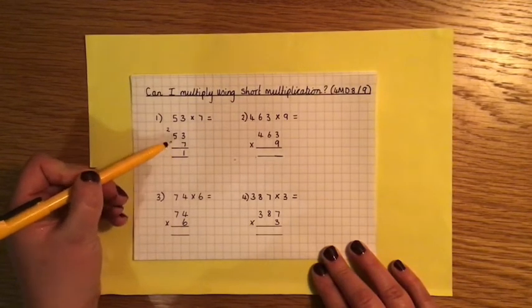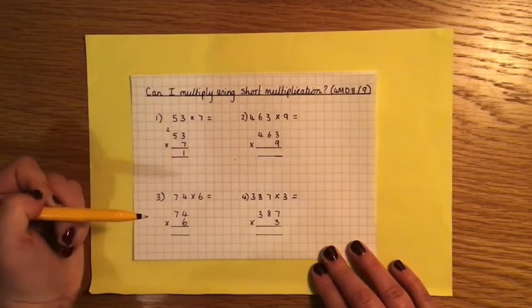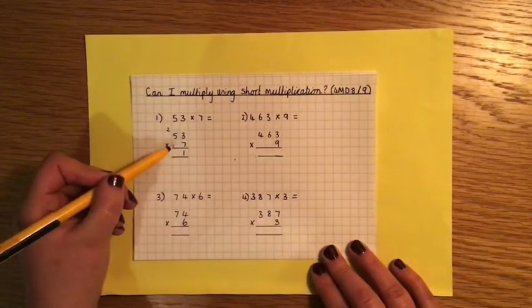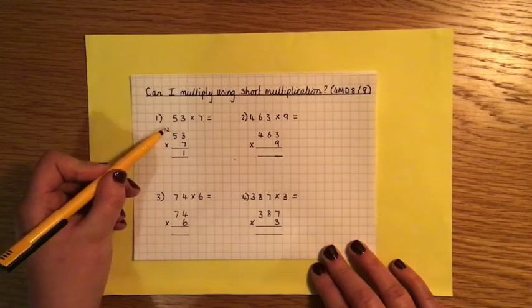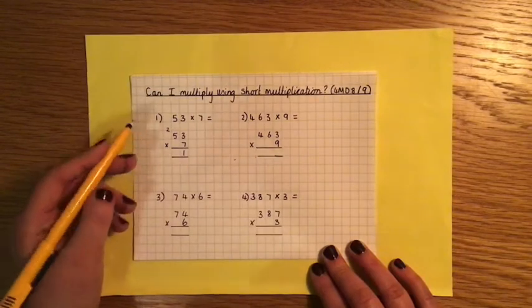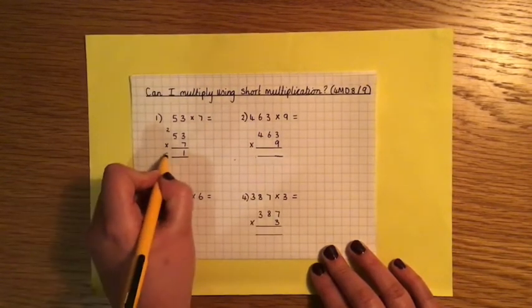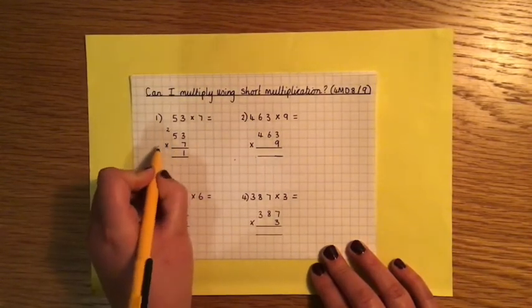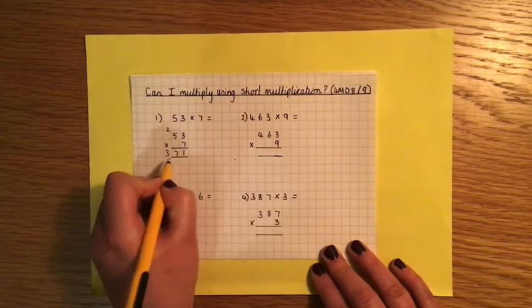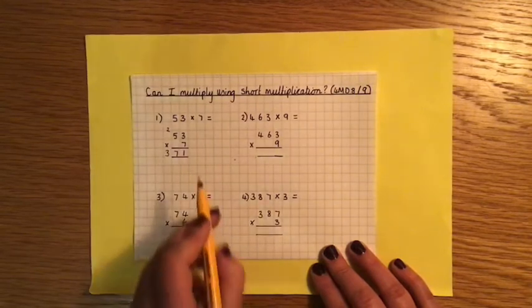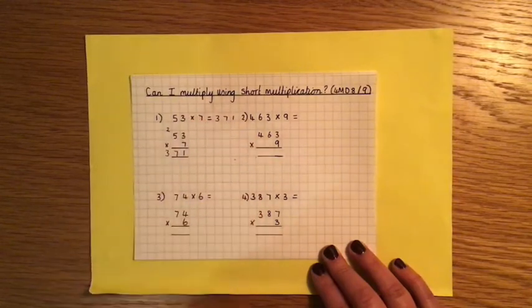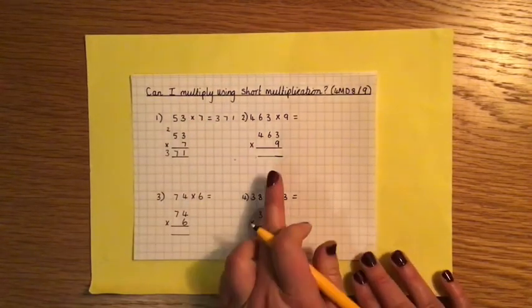Okay, next, multiplier again. I'm going to do 7 times 5 this time. 7 times 5 is 35. But remember, I've got my 2 tens to add here. So 35 plus 2 is 37. Now, as you can see, I've got no more columns to times. So I'm going to put 37 in my answer box. My answer is 371.